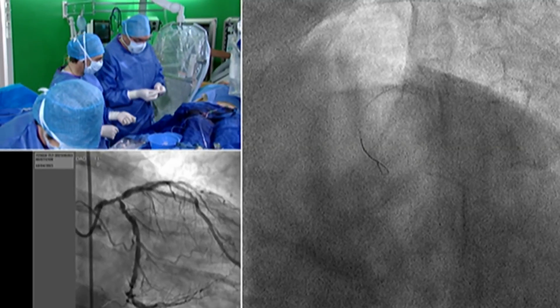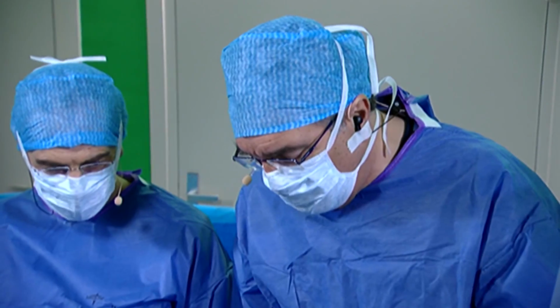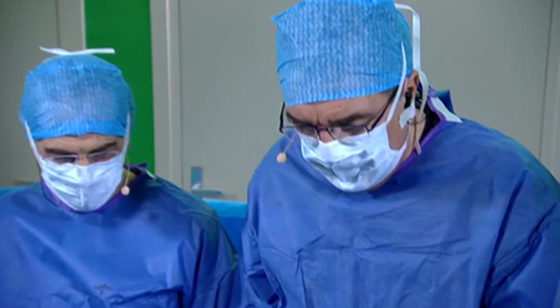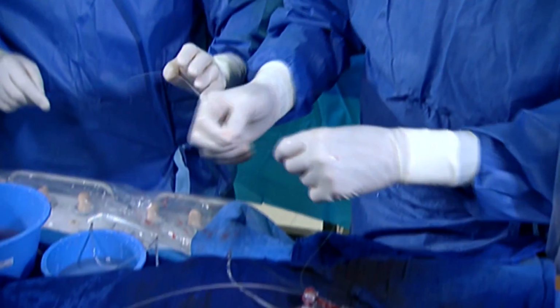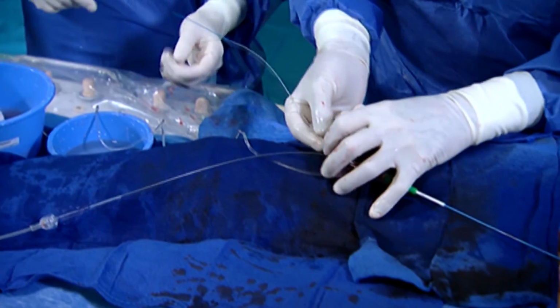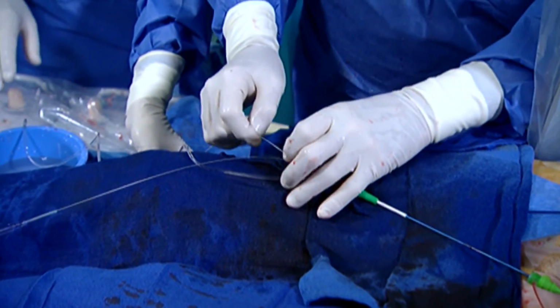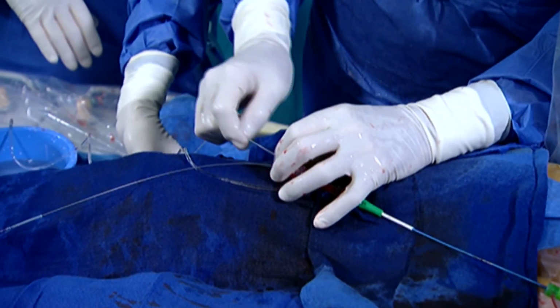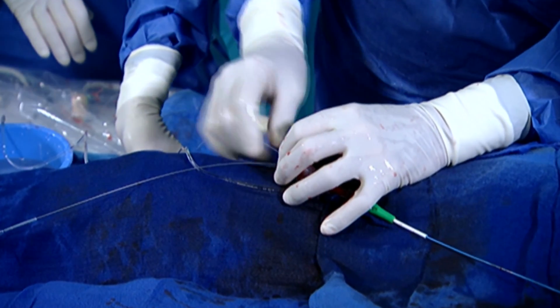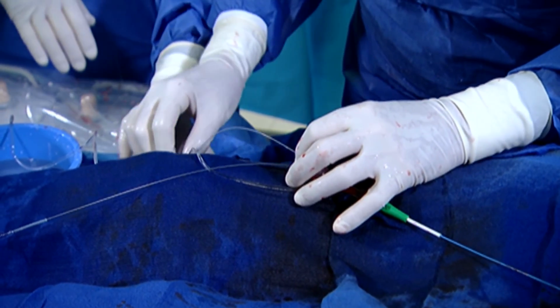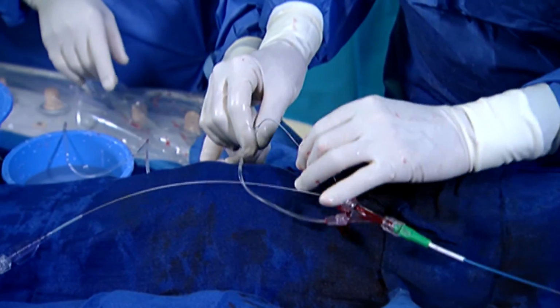So 4.0, we have used this before, so I'm a little bit afraid of the possibility to use this in the 6 French guiding. We will try, I'll reshape the balloon a little bit. If not, I will take a new one. It's quite difficult.